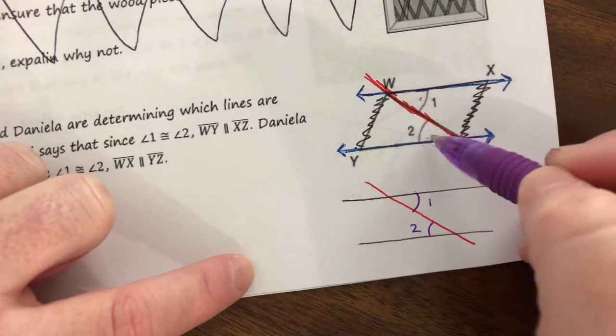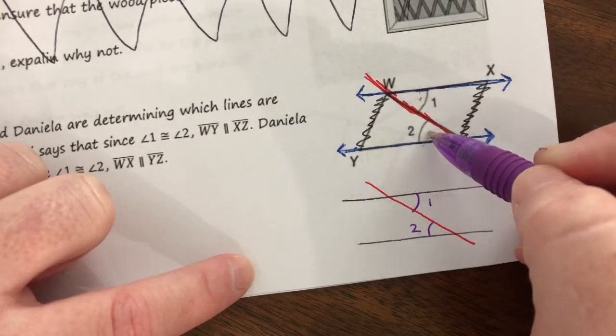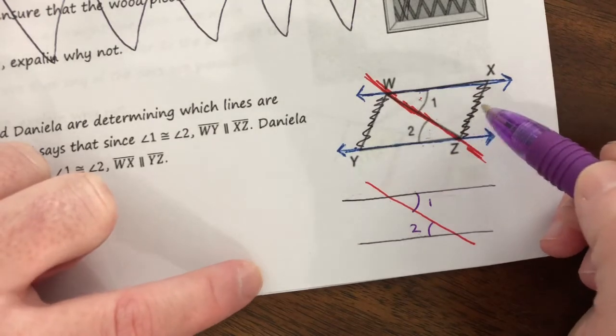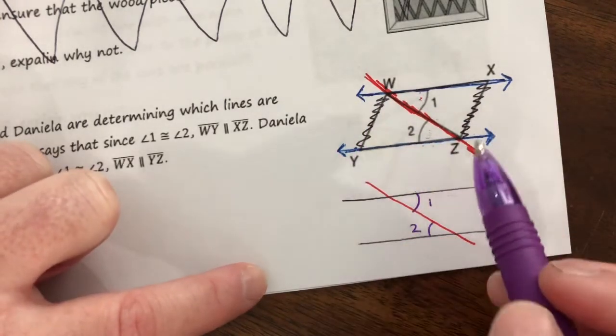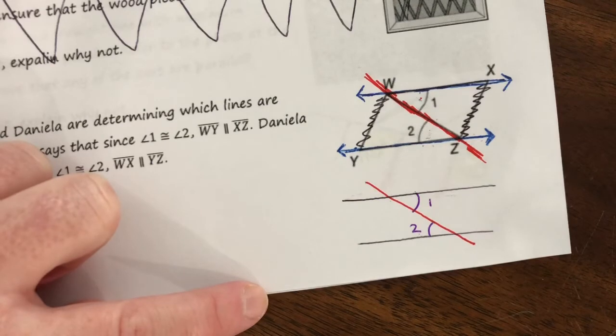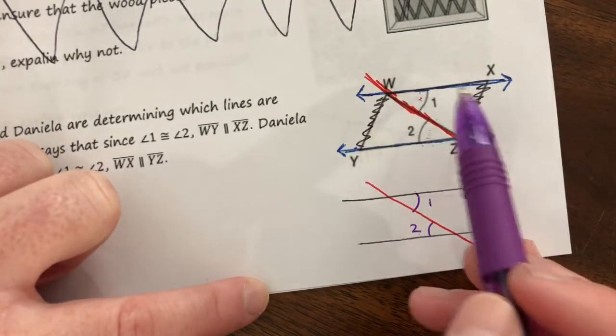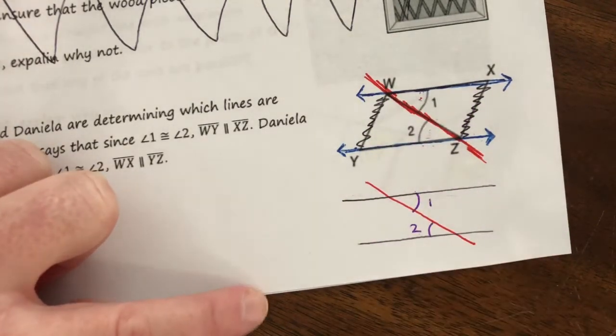If it first tells us the angles are congruent, and that leads us to believe the lines are parallel, when the parallel part comes at the end, that's the converse rule. When they start off with parallel lines, when they say, given that these two lines are parallel, tell me about the angles, that's the regular rule.